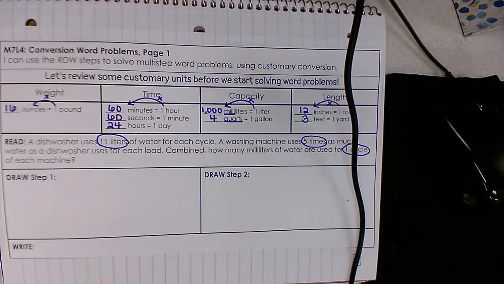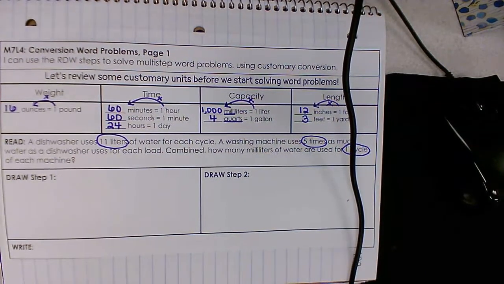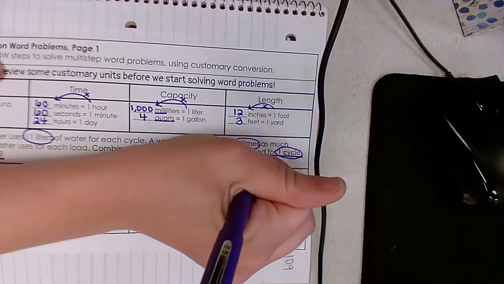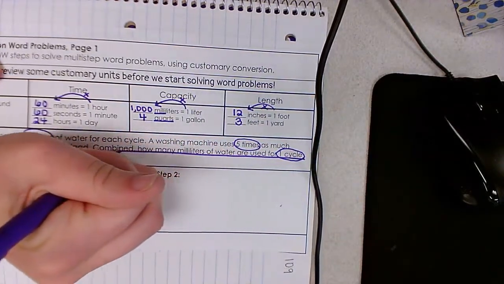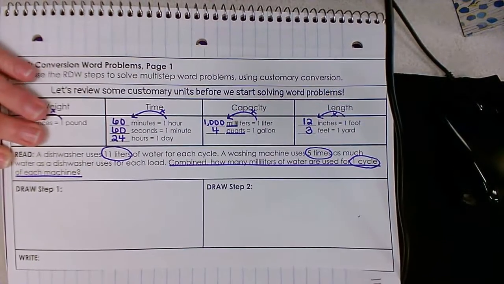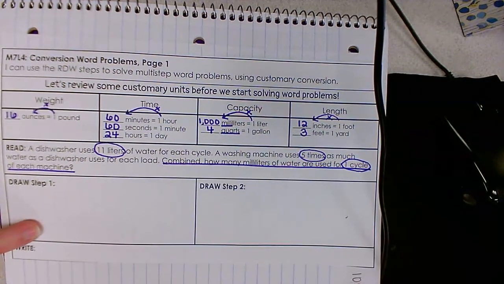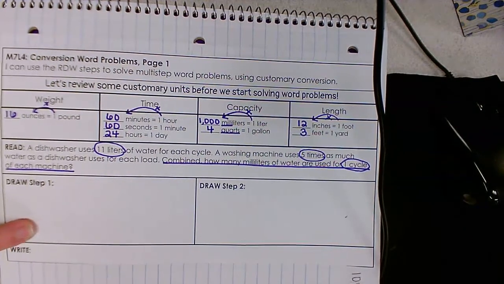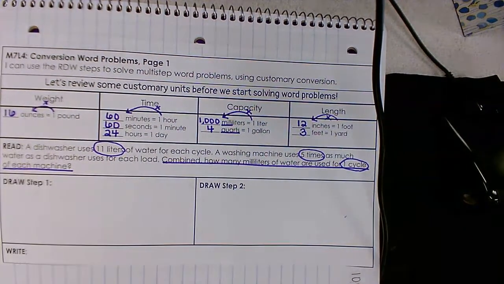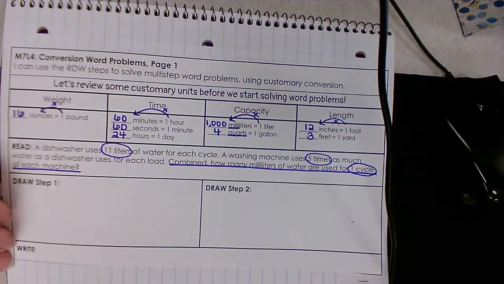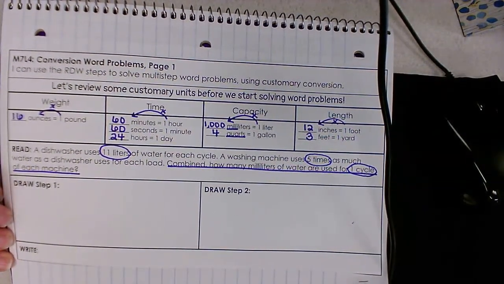Now I'm going to underline my question. Combined, how many milliliters of water are used for one cycle of each machine? And now I'm going to box important words. I'm noticing that this is going to be a multi-step problem because I've broken it up into step 1 and step 2. But I don't know what operations are going to be in those steps. So I want to find clue words to help me pick out what operations to do.